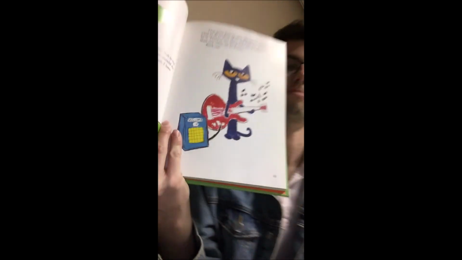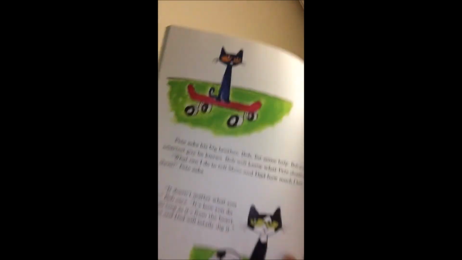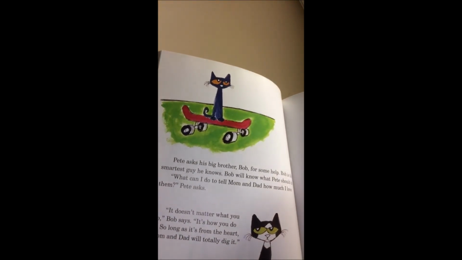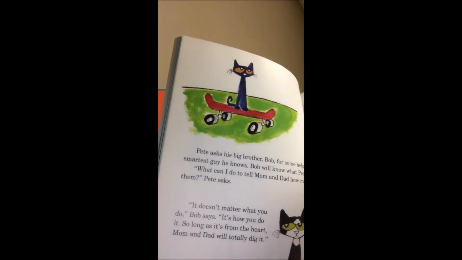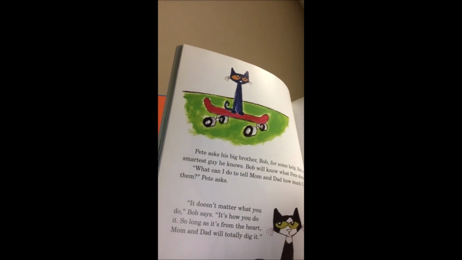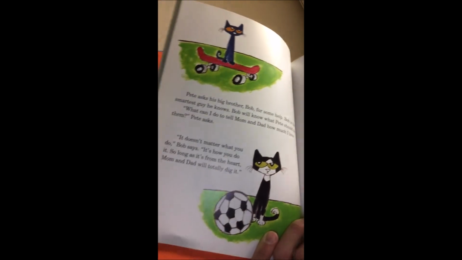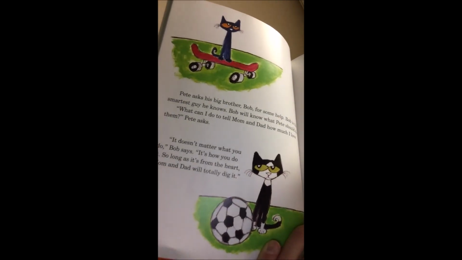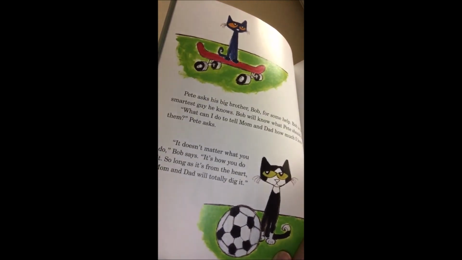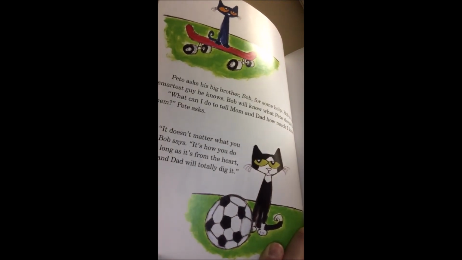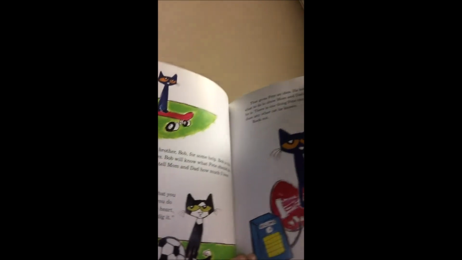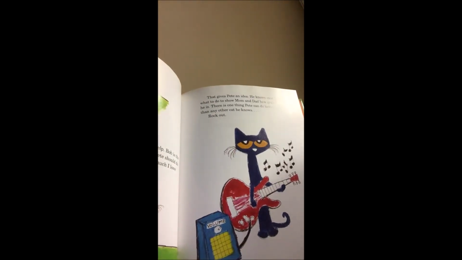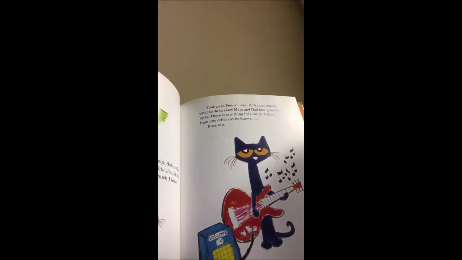Pete asked his brother Bob for some help. He said, "I want to do something to tell Mom and Dad how much I love them. What can I do?" "It doesn't matter what you do," says Bob. "It's how you do it. So long as it comes from your heart, Mom and Dad will totally dig it." That gives Pete an idea. He knows exactly what to do to show Mom and Dad how grateful he is.